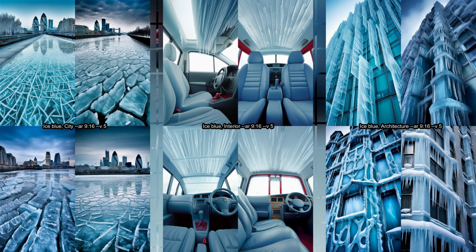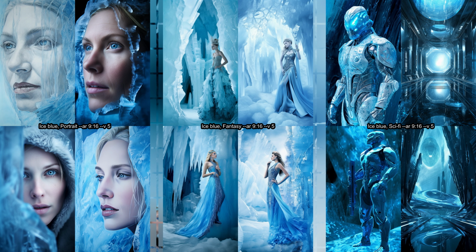Midjourney seems to be struggling a lot with car interiors as well, as the chairs are kind of all over the place and wheels are located in strange places sometimes. And architecture seems to be frozen solid with some really bad insulation judging by the size of those icicles. And some really icy images in portraits, fantasy and sci-fi too. Those fantasy ladies must be freezing in those dresses. They are definitely not suitably dressed for exploring ice caves.